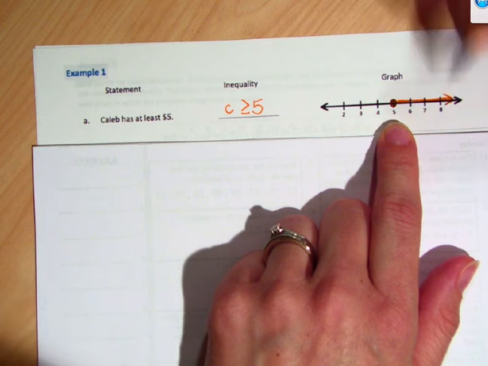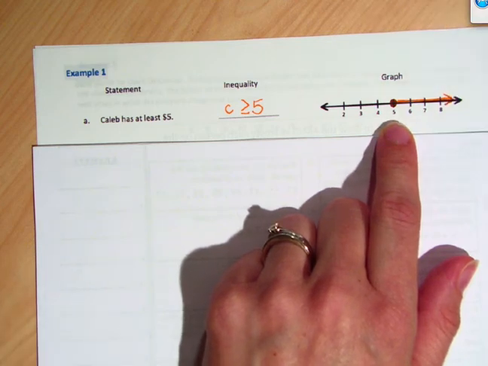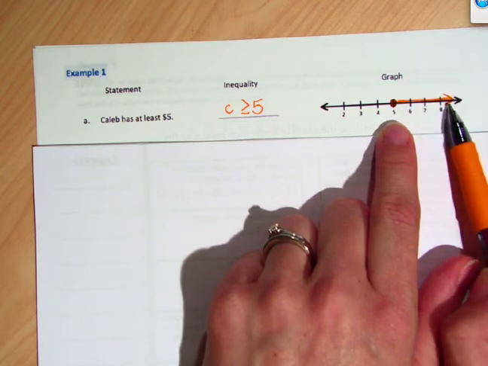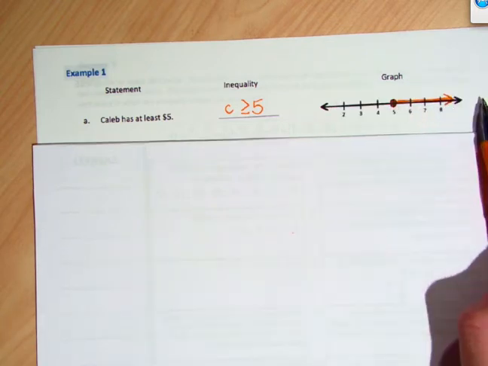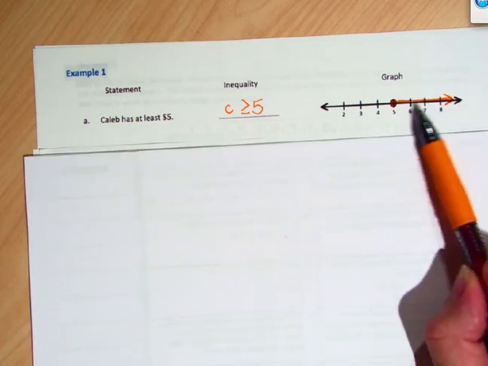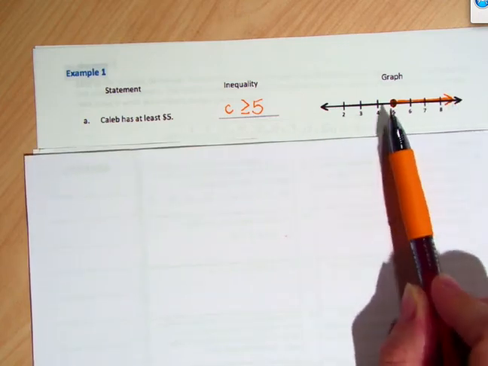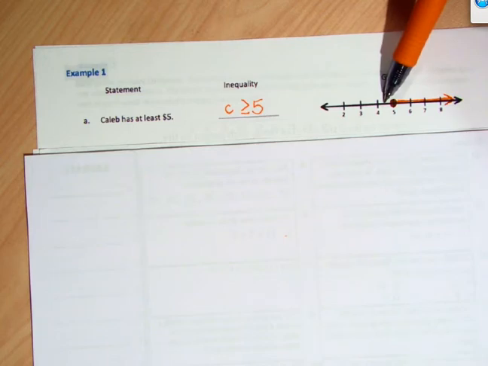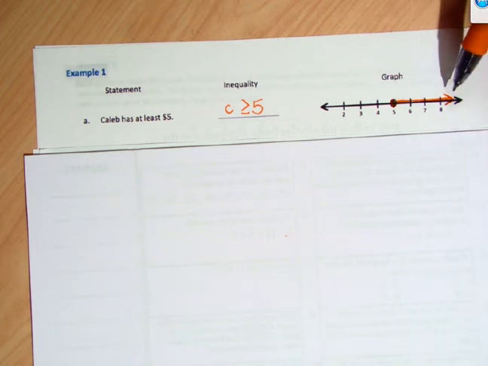And my arrow can go on forever. He could have $100 in his pocket. My graph doesn't go that far, but this arrow means it goes on forever in this direction. He could have millions of dollars in his pocket. He doesn't have $4, he doesn't have $4.50 or $4.75 or $4.99. He has exactly $5 or more.